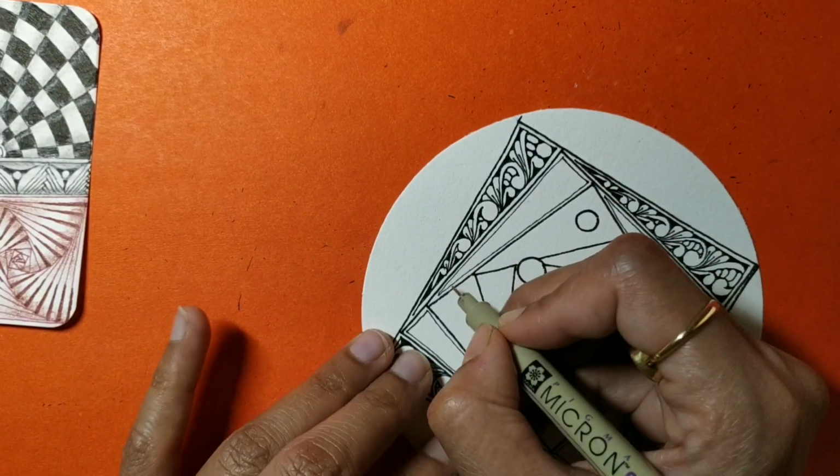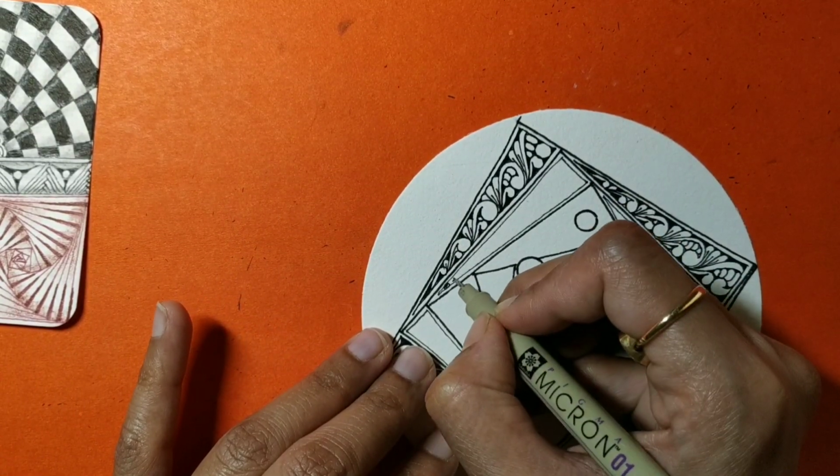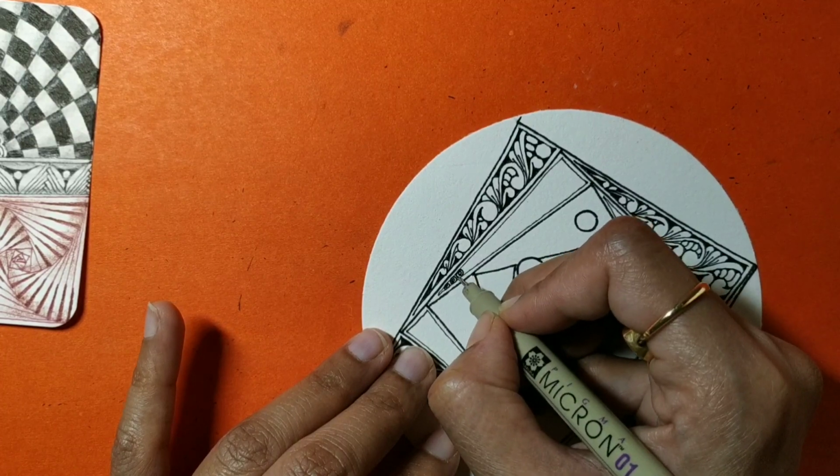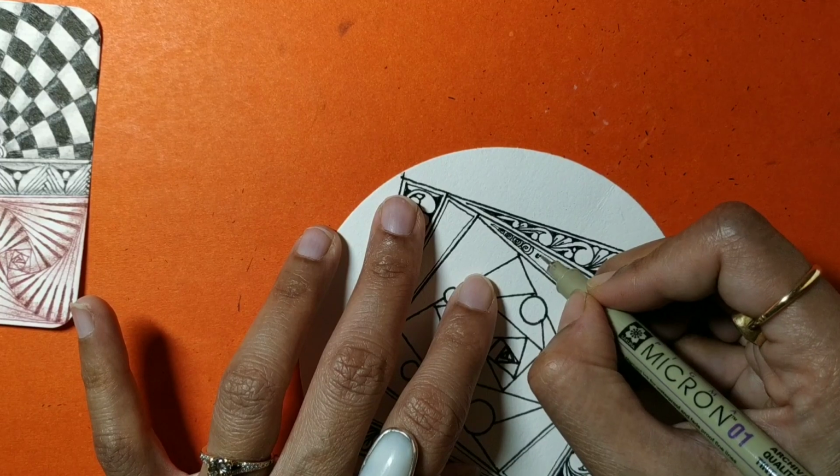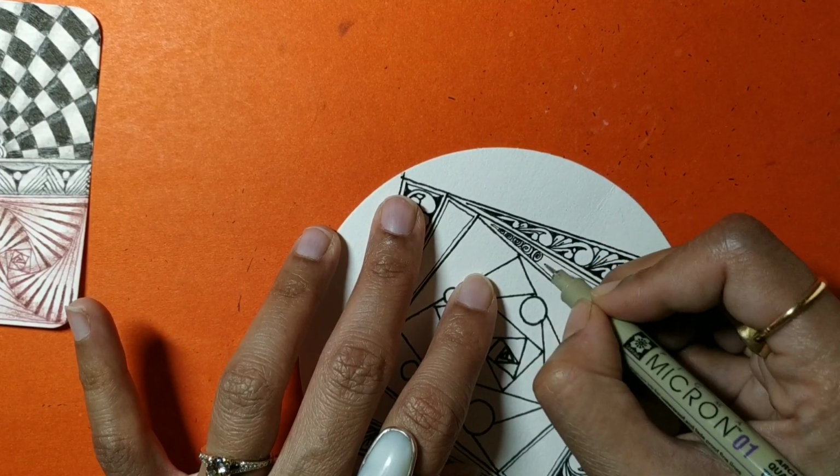So in the second one I'm just going to go with plain printums. Printum comes pretty handy as a filler tangle.